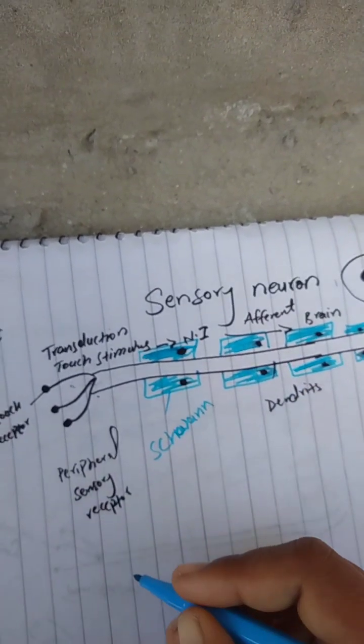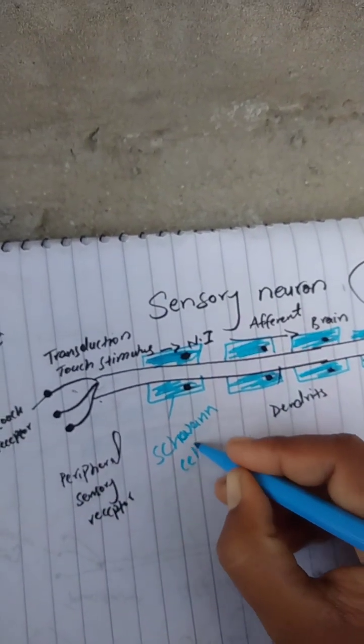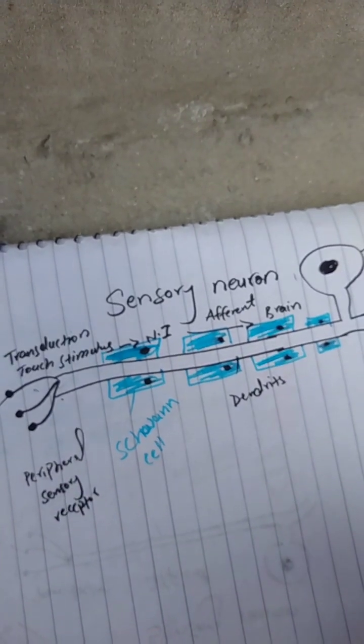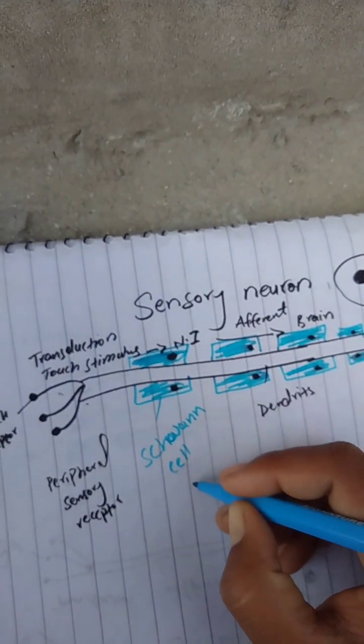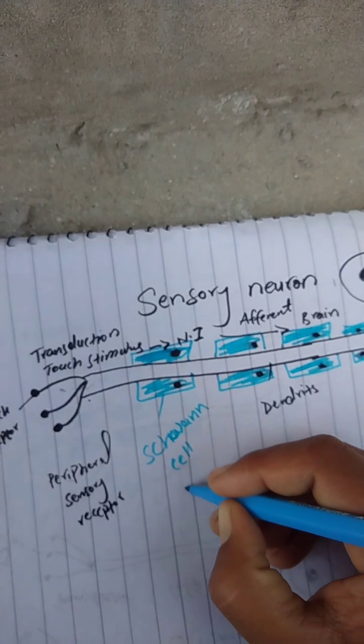So Schwann cells make the myelin sheath.